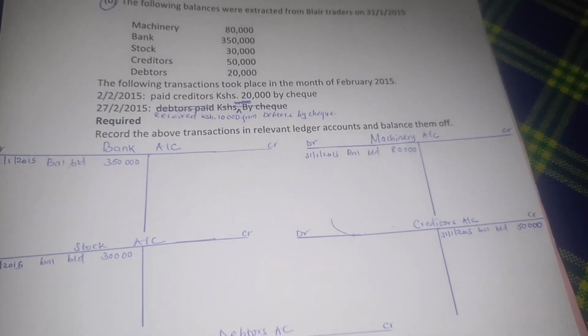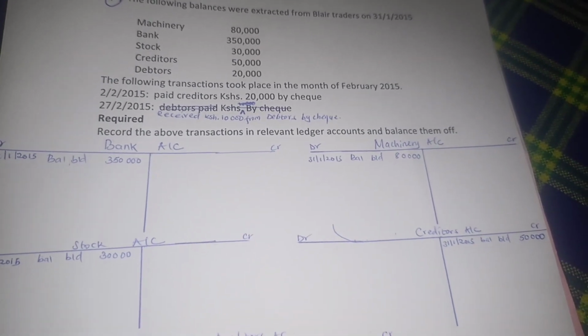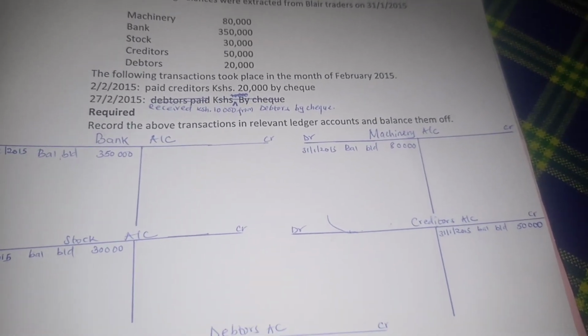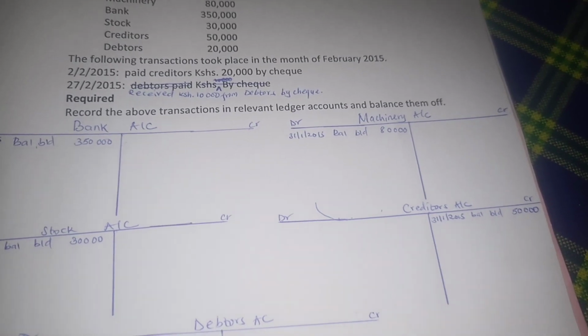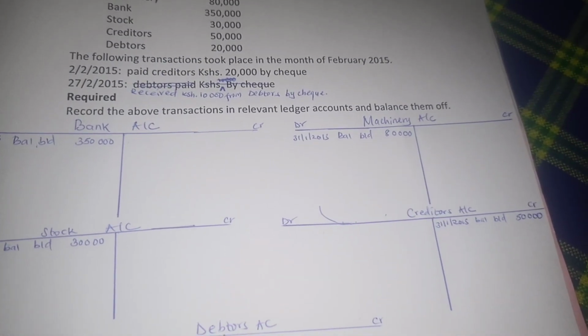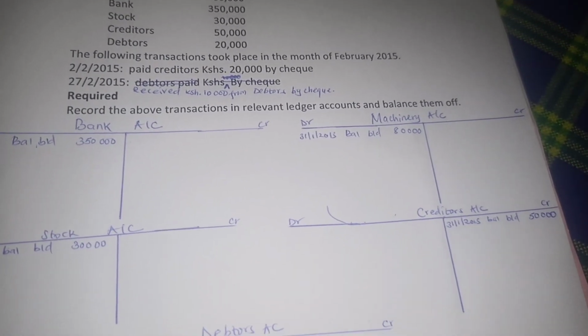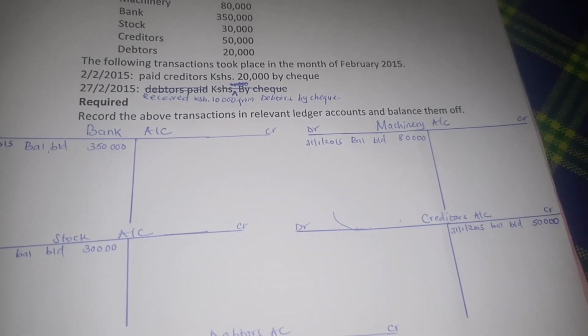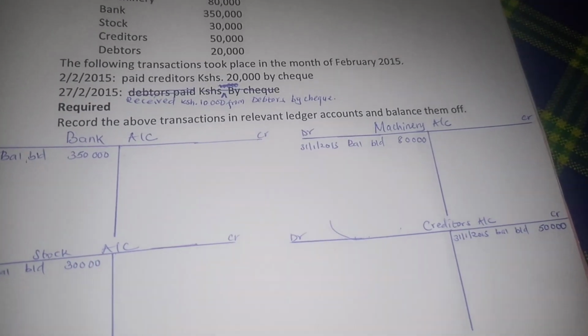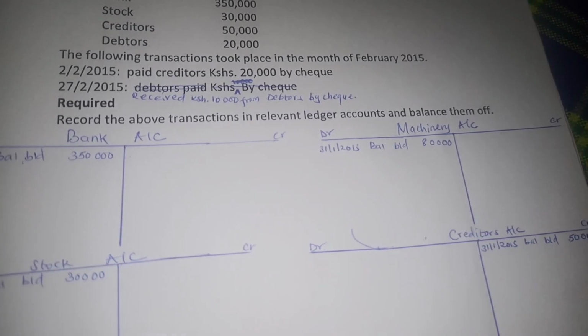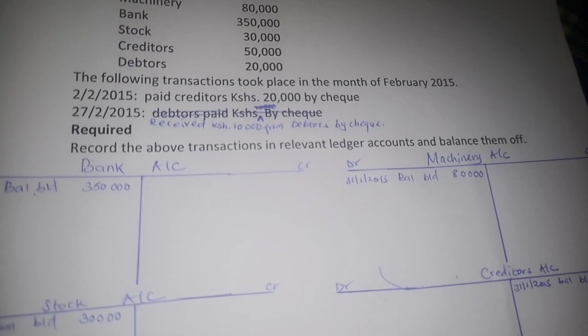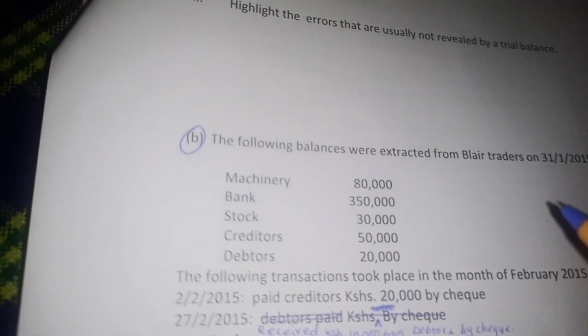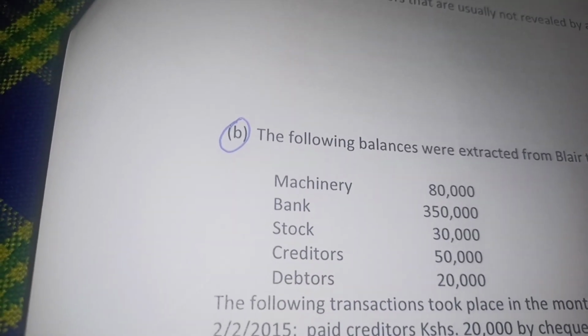So next step, we go to the additional information, whereby we are told that the following transactions took place in the month of February 2015. On 2nd February, we are told that we paid creditors by check. Now, what is the effect here?